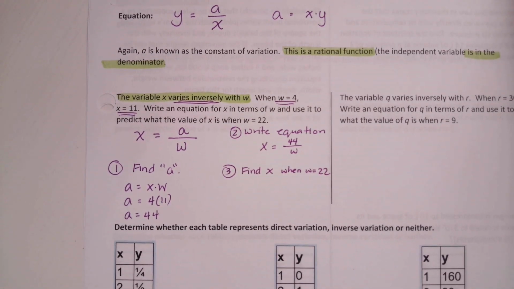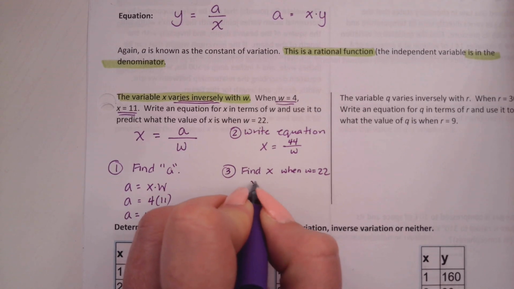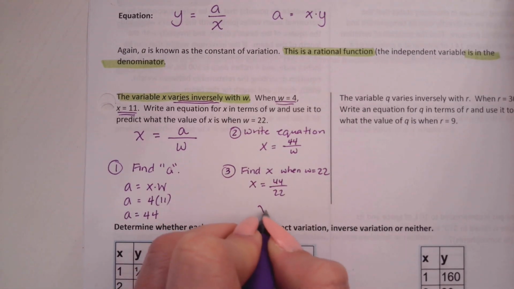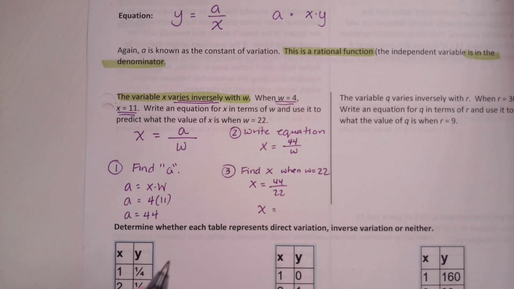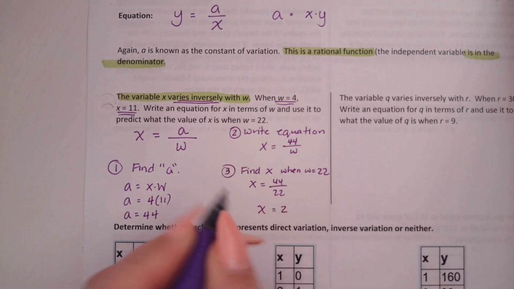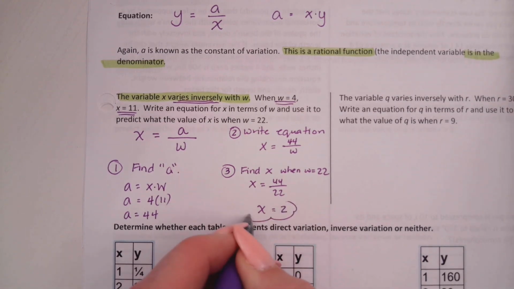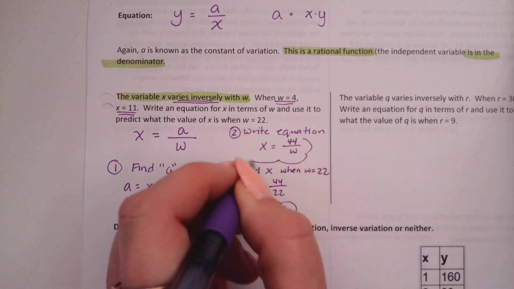So I'm going to take that 22 and plug it into the equation I just wrote. So X would be 2. So kind of a 3-step problem on this one. We got this. We got our equation.